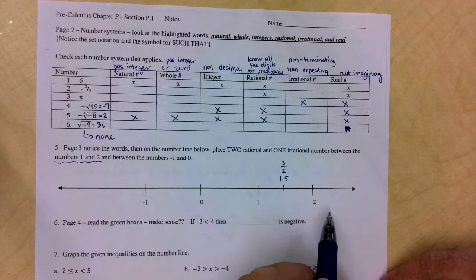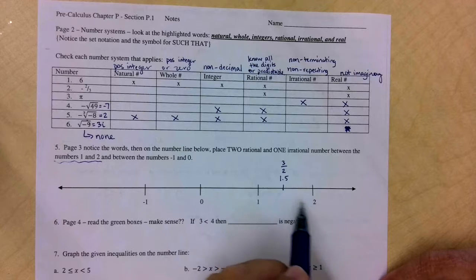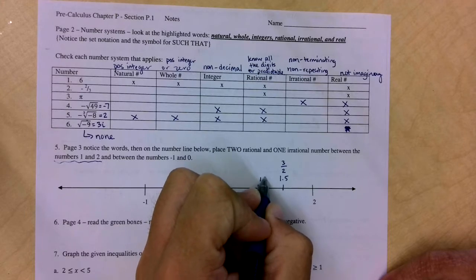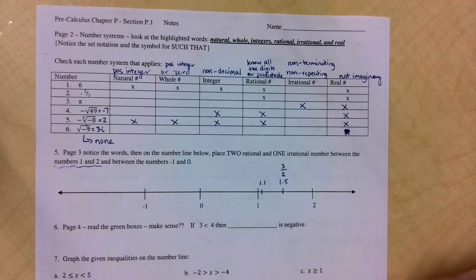There's an infinite amount of options here. Between 1 and 2, there are an infinite amount of numbers. There's so many decimal places that could be here. So let's pick a different one, maybe 1.1. All right, works. Then we got to think irrational. It's got to go on forever and ever and ever. Kind of like pi.